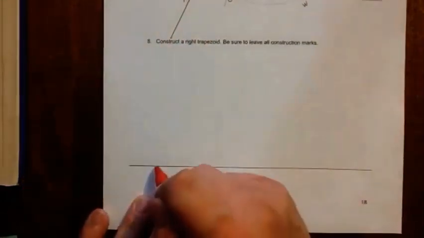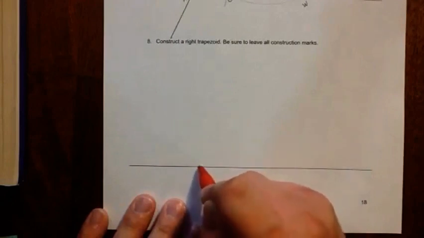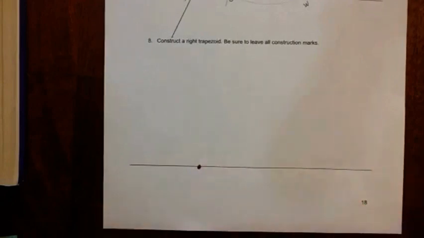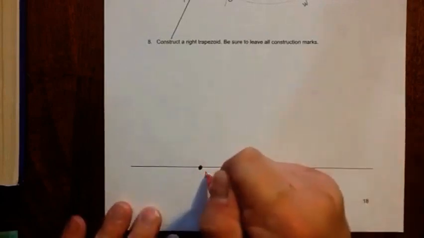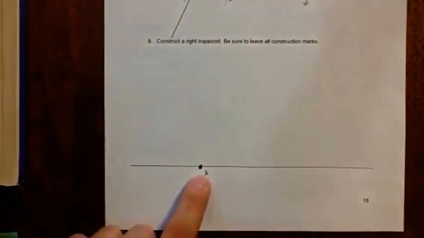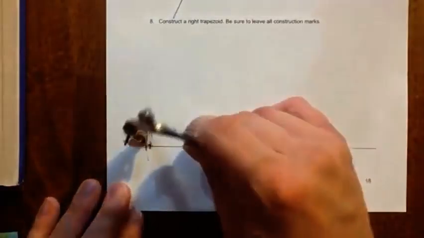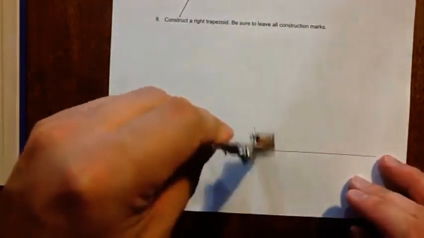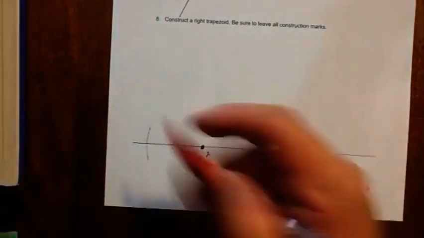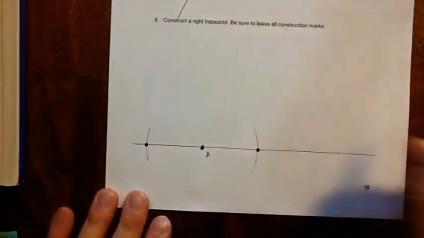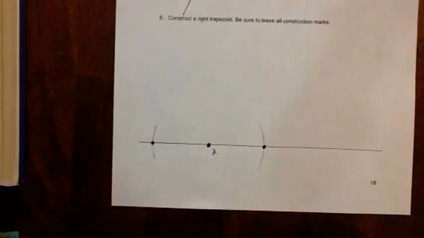So I'm going to go ahead and draw my point not on a line right there. I'll call that A. And I'm going to go ahead and construct a line, as we've done many times before, through that point that's perpendicular. So set it to any length. And we get those 2 points right there. And we will go ahead and get the perpendicular bisector of that line.